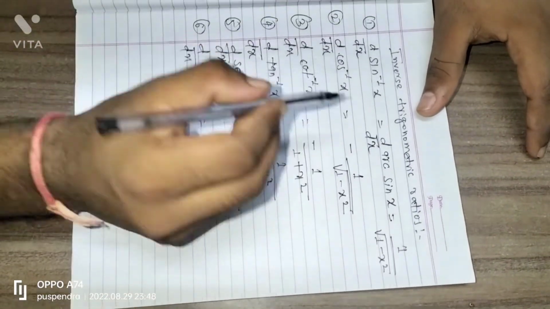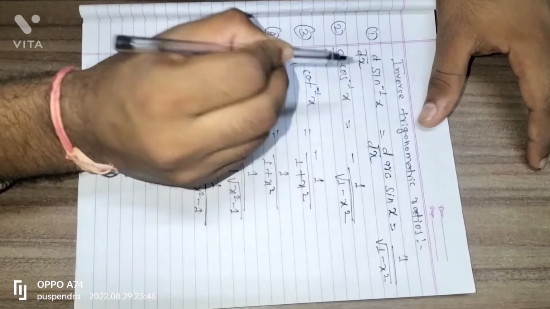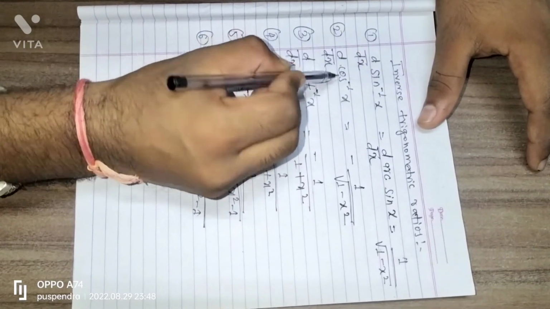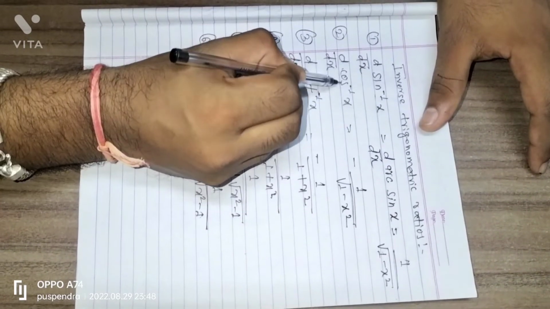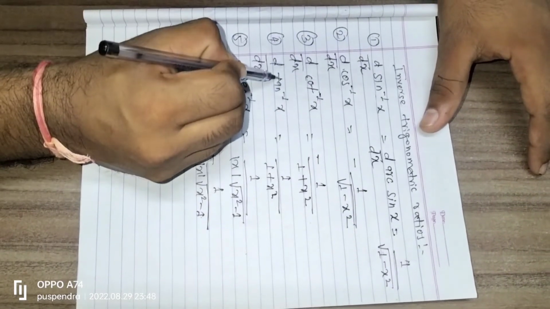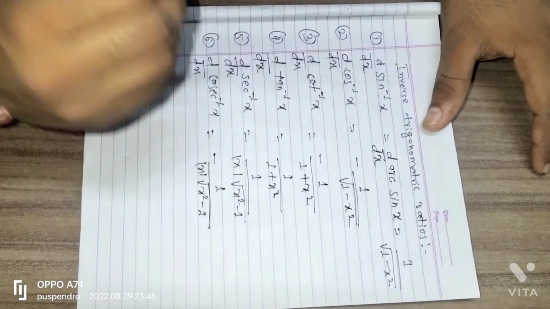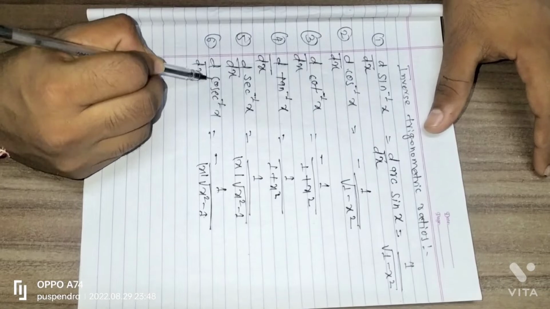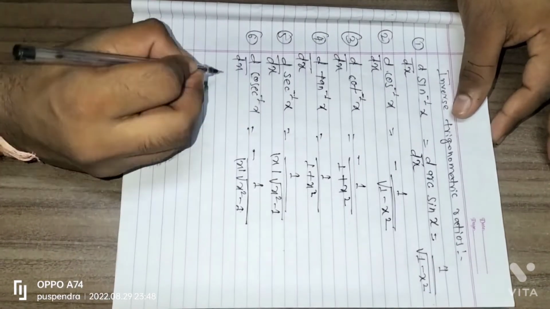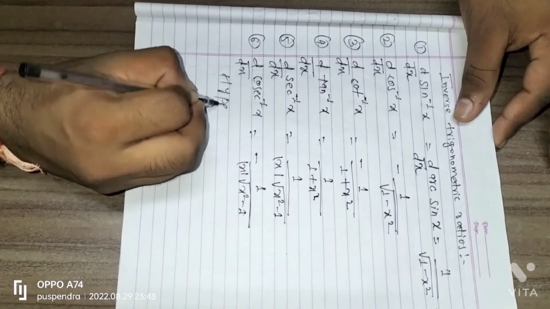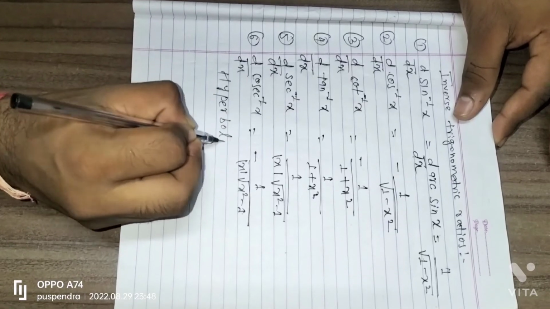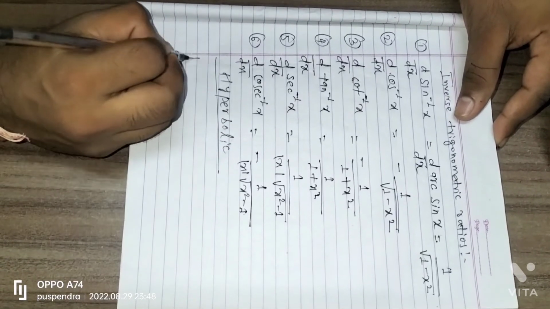If you memorize this formula, you can get formula of cos, because sin is related with cos and tan is interrelated with cot and sec is interrelated with cosec. Okay, now last one is hyperbolic formulas.